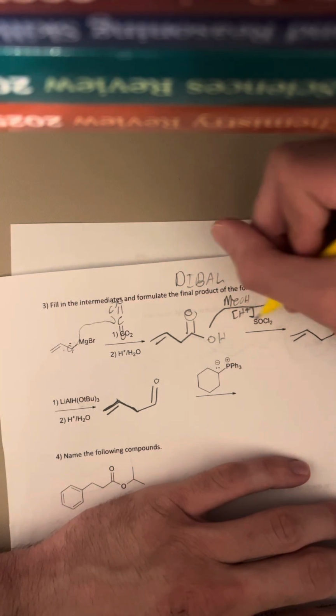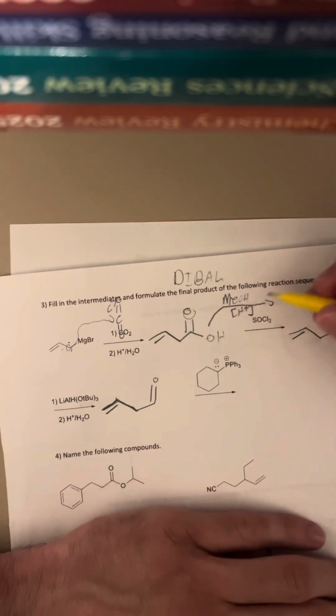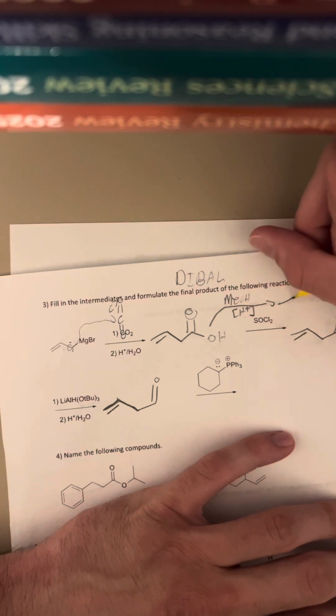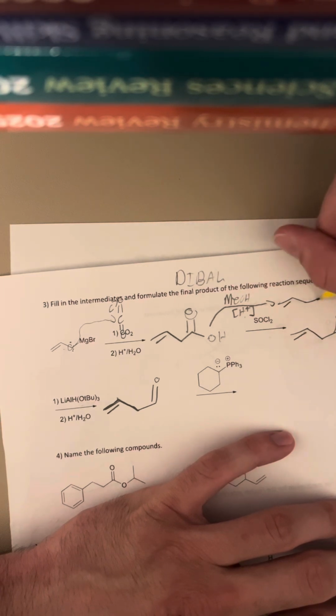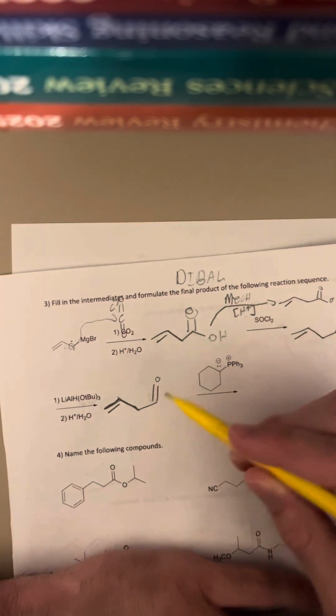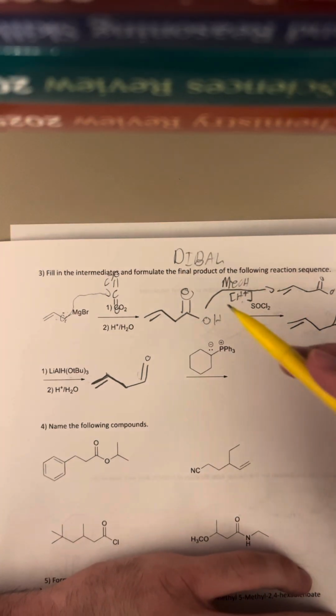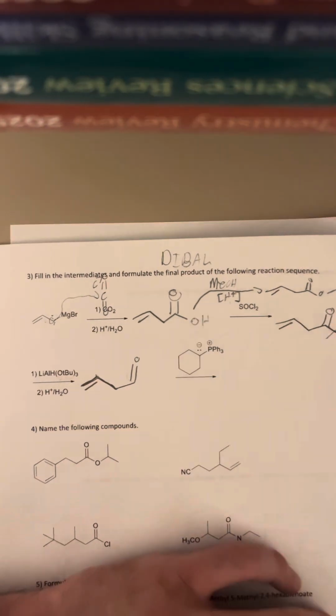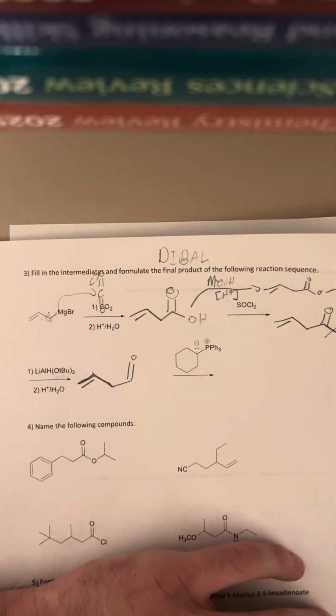Obviously, we just went over the mechanism. It needs to be acid catalyzed. Why? Look at the mechanism, it needs an acid. That would then give you the corresponding methyl ester. React that with DIBAL, and that'll give you the same aldehyde. So either way, these are the two ways you can do it. I'd be a little more concerned with the DIBAL for your exam. This is very much not likely to show up, but it's just there for your information.